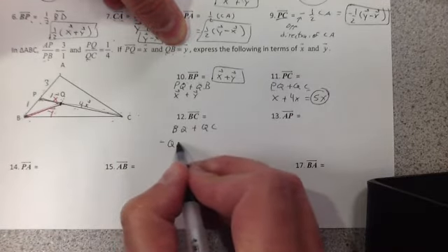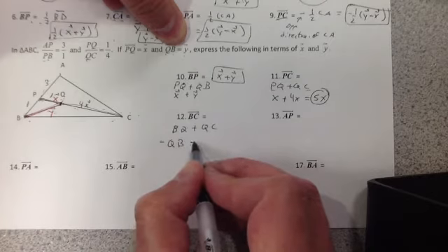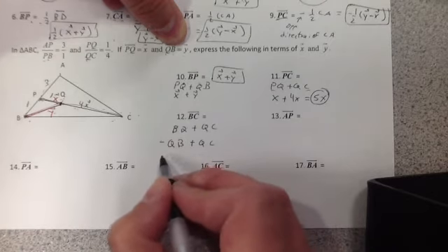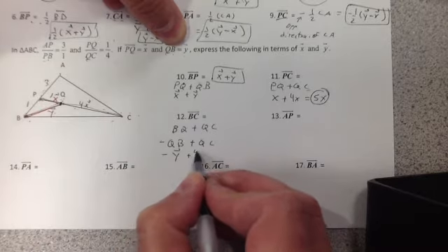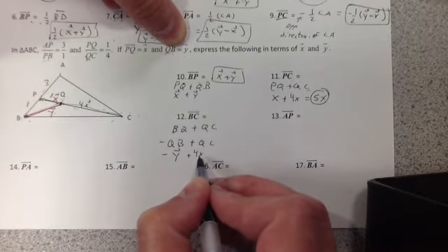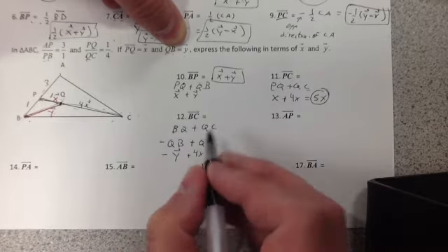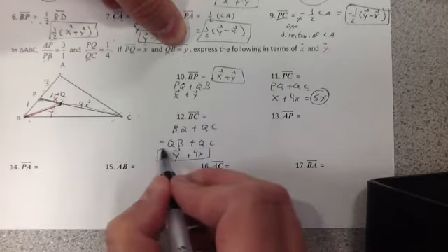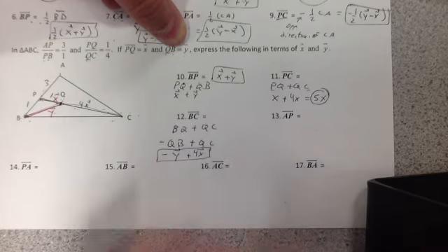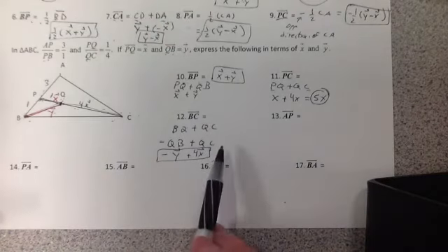That's negative QB, right, plus QC. So that helps me to go negative Y plus, and we just said that's 4X. And there's our answer.